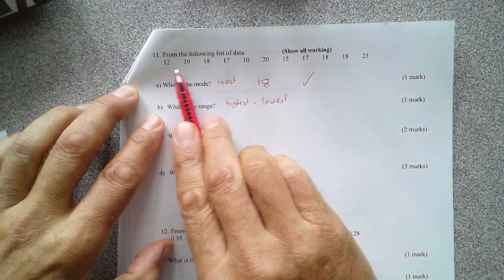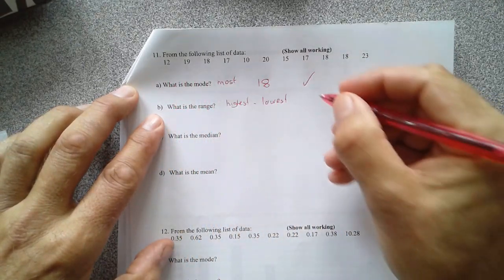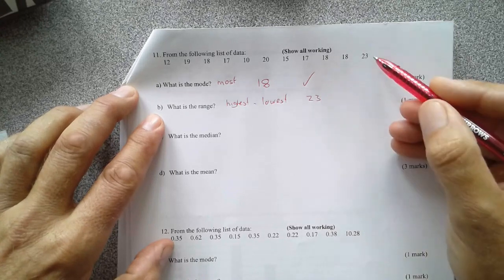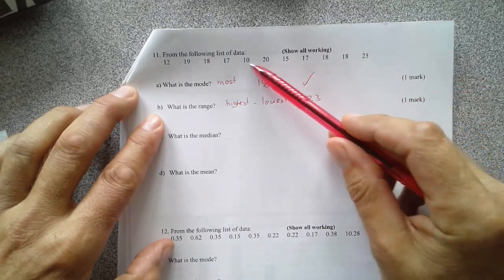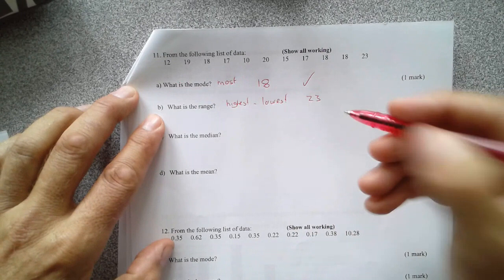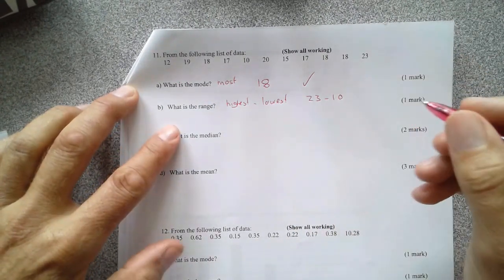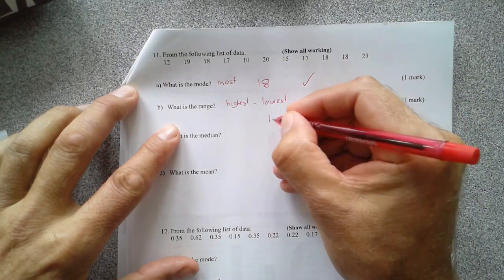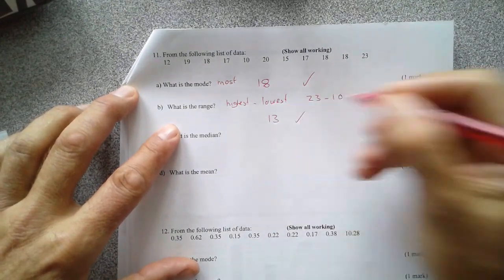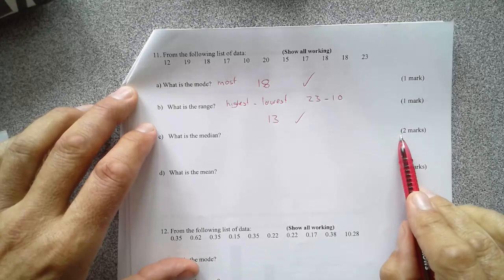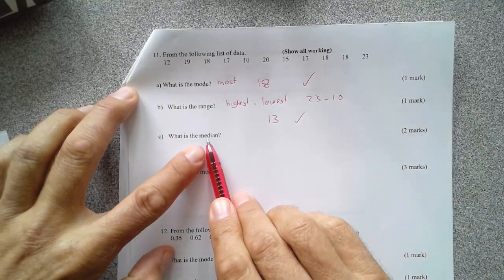So if I'm looking through my data, 23 is the highest. And looking here, 10 is the lowest. Okay, so the difference, the range between 23 take 10 is 13. So 1 mark there. Now this next one is worth 2 marks. So what is the median?